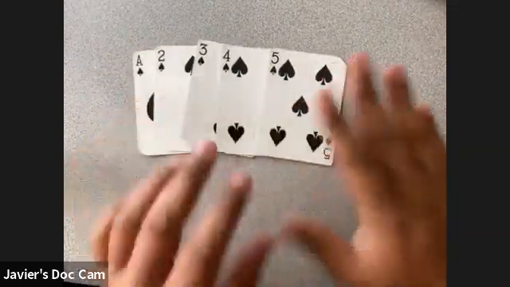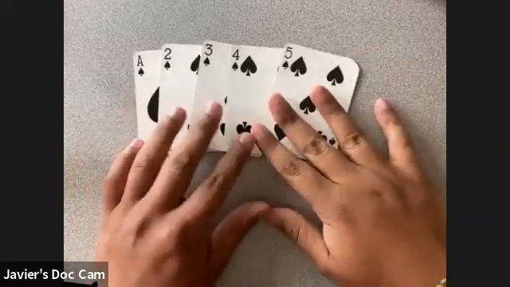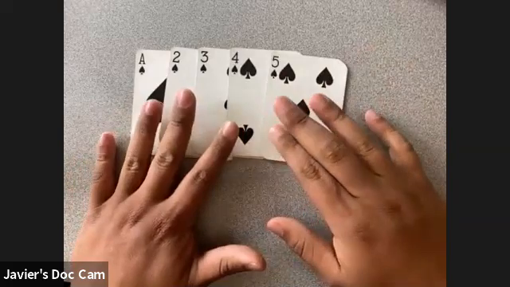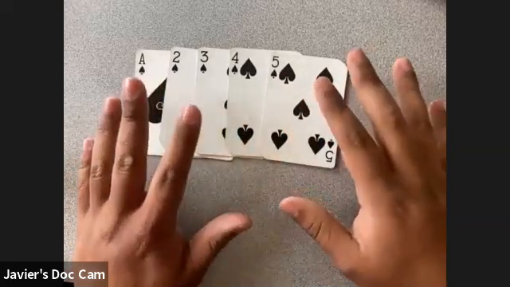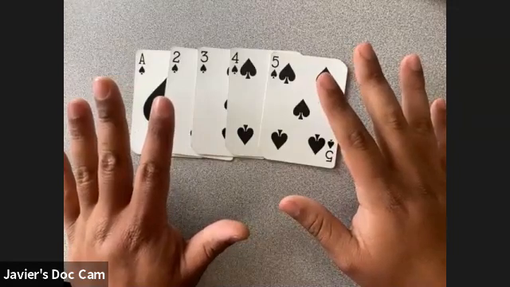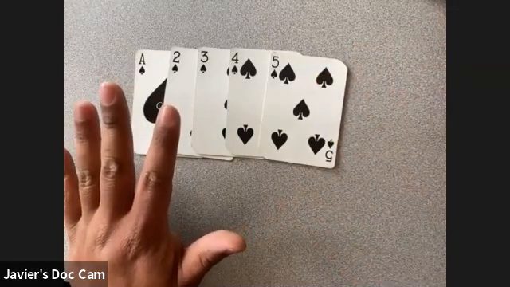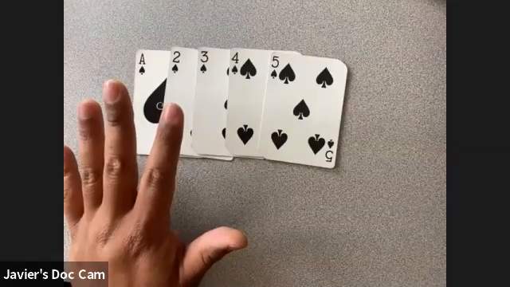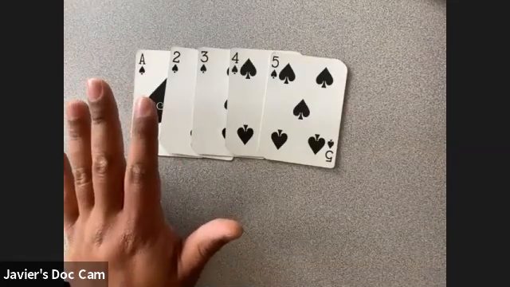What can we find? Can we find an order for these cards so that there's no more than 2 numbers that are ascending or descending? Yes, all of you kept going.